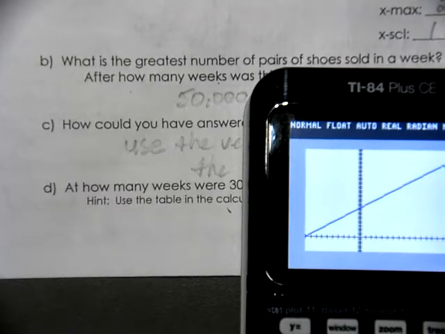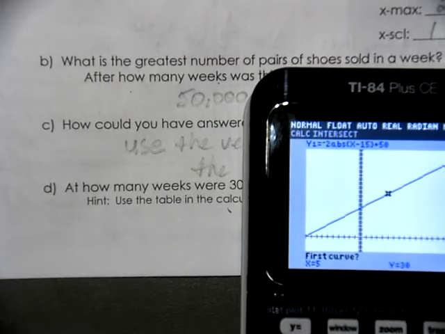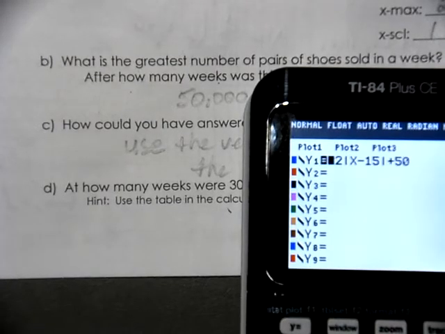So we could use second trace, which is intersect. I typed that before I typed in my intersection, my other equation. We could have typed in how soon until you get to 30.